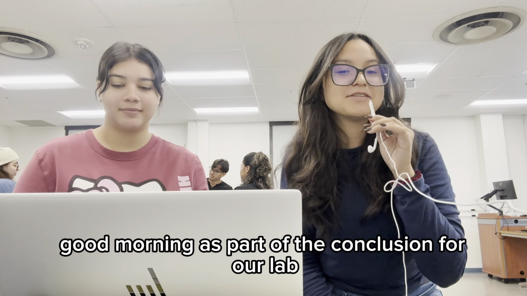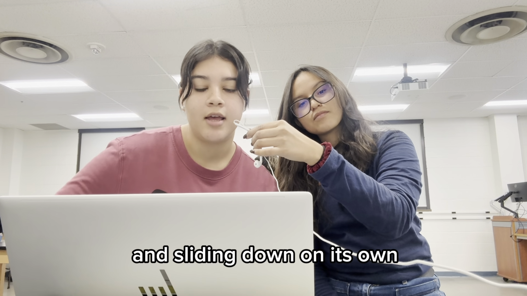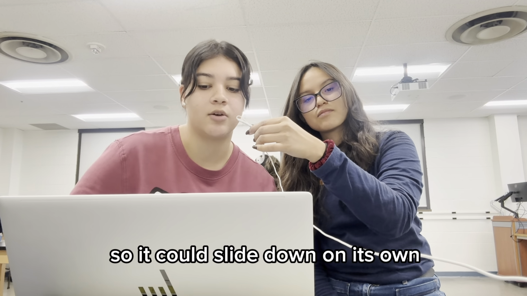And my last question is, how did you share your ideas to contribute to the design of the experiment? For the fourth equation, we needed the card to be sliding down so the coefficient of friction could have constant acceleration or different accelerations and sliding down on its own, and we added more height to it so it could slide down on its own rather than stay at the very top. Thank you.